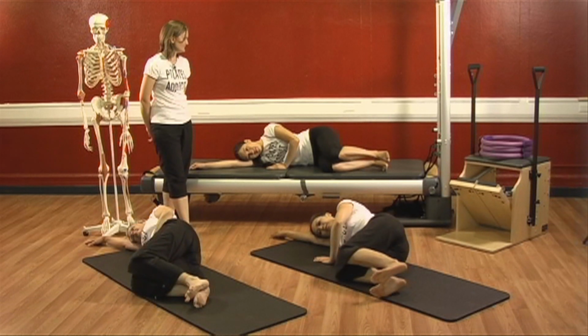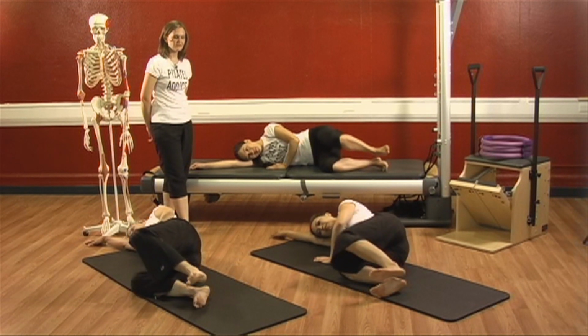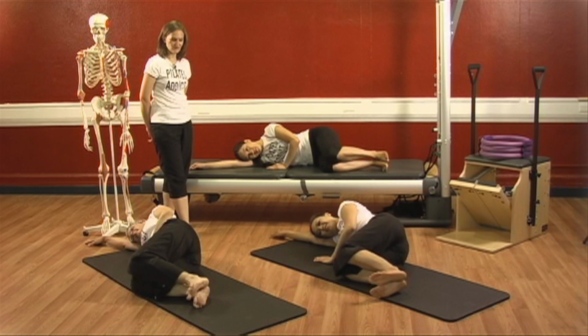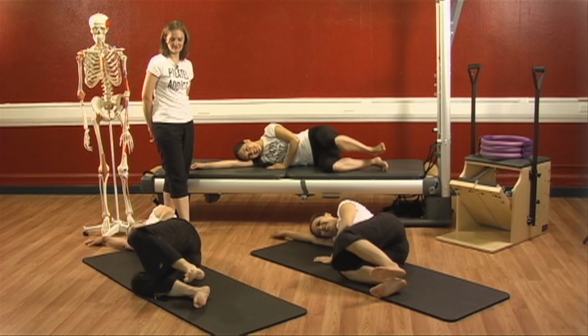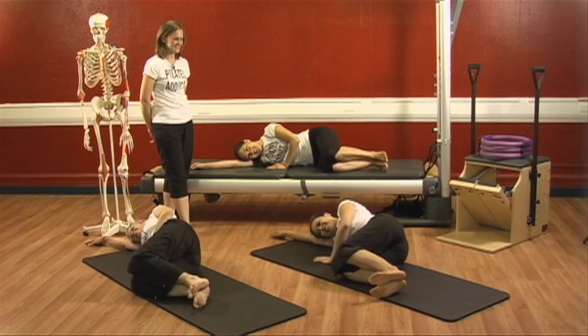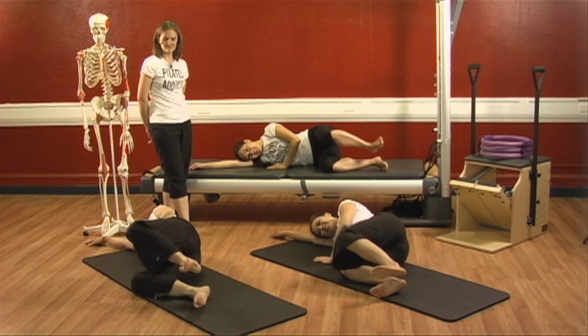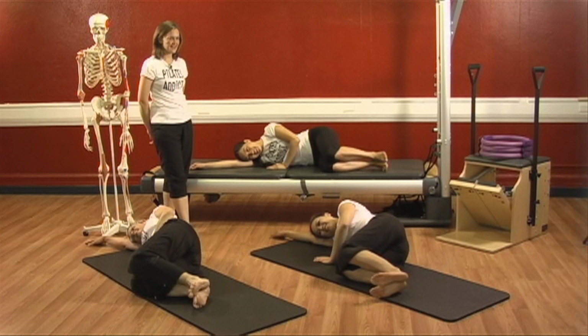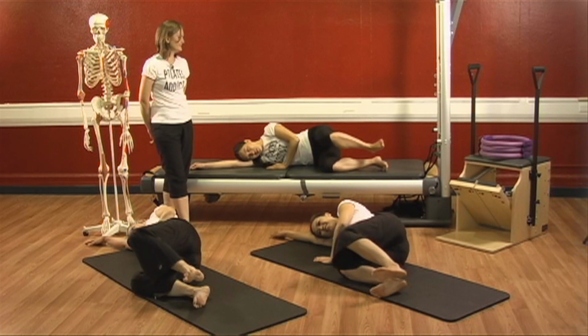Let's reverse it. Bring your foot up, and your knee up, and foot down, and knee down. Foot, and knee. Foot, and knee, and foot, and knee. Foot and knee. Last time, ladies. Foot and knee and foot.